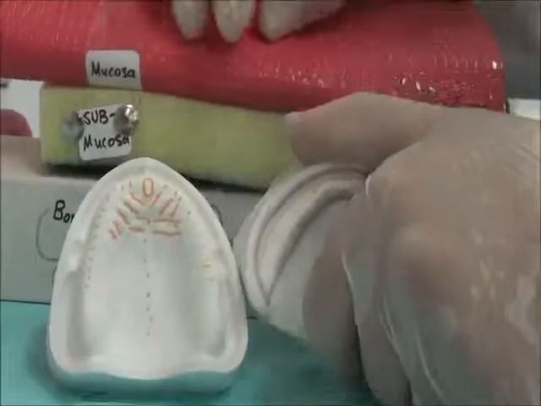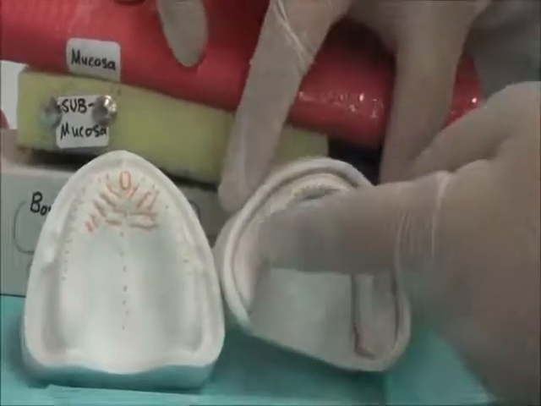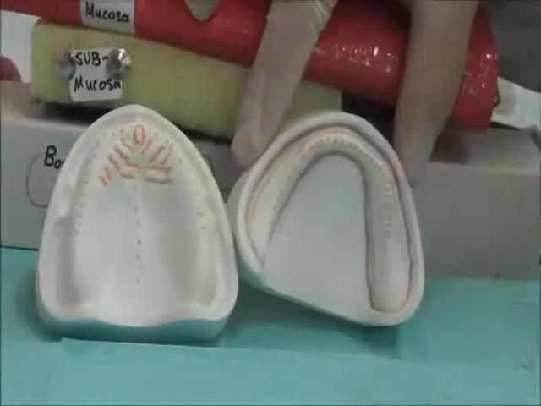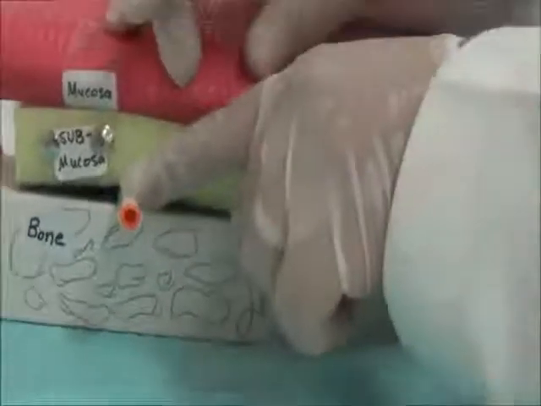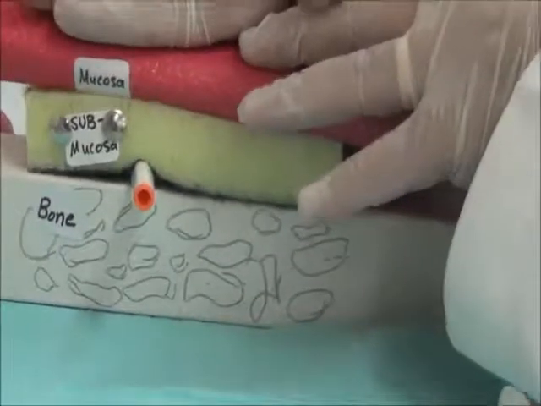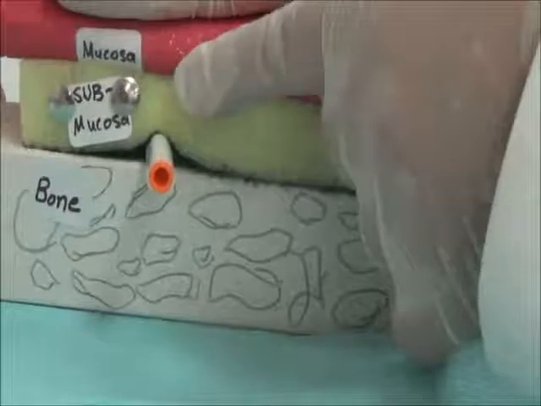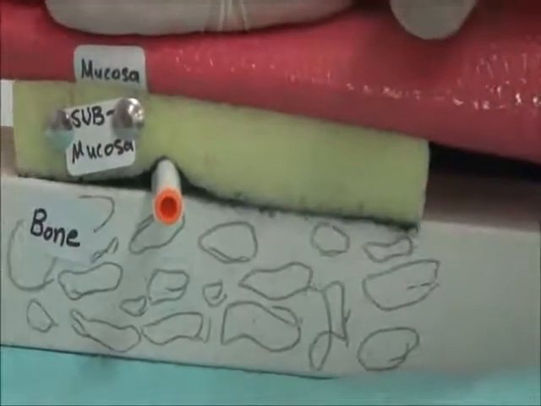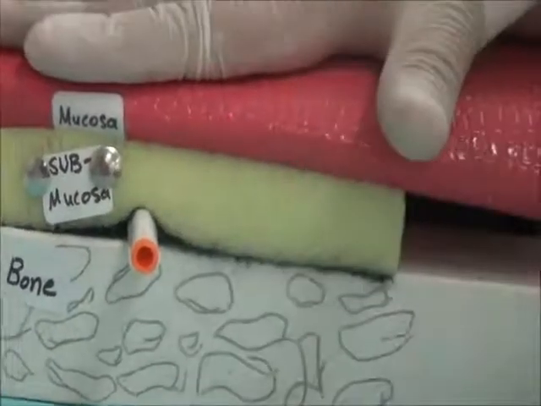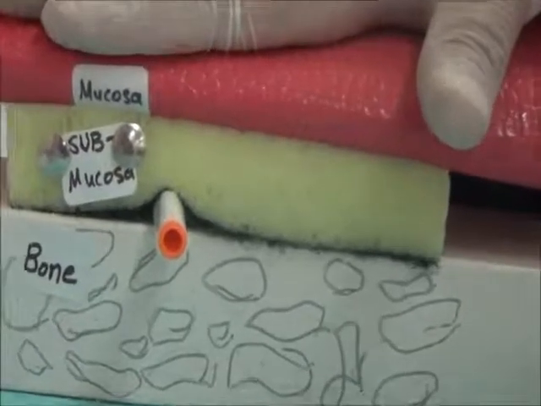And in the lower, that can be in the areas where we have knife edge ridge. So this sharp bony spicule, if present and the mucosa is pressed, the mucosa overlying it will be traumatized by this bony spicule. So also those are areas that need to be relieved.